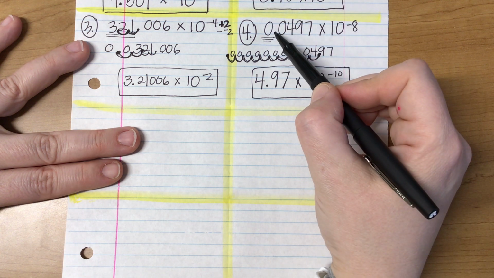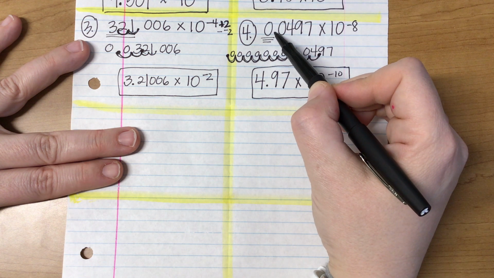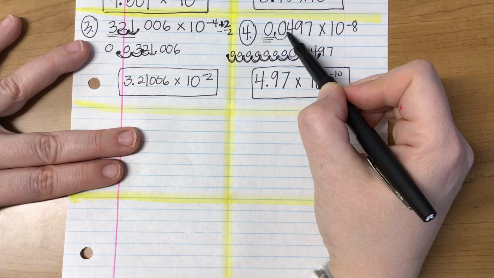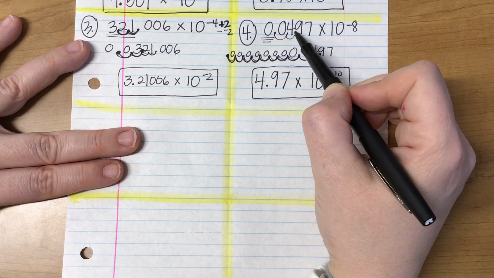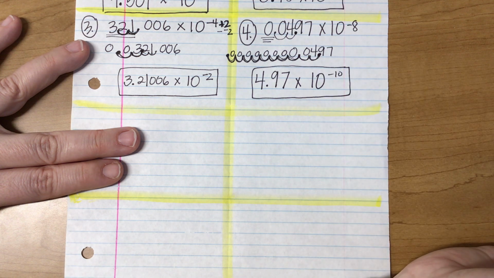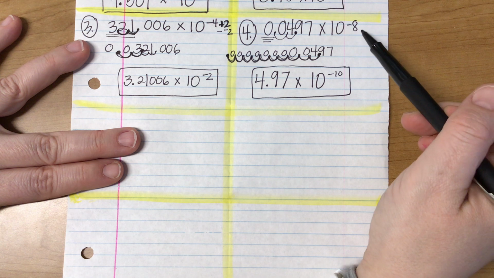In this, I have to go one more move and two more moves, right? I have to go right here. But remember, it's a little tiny decimal.